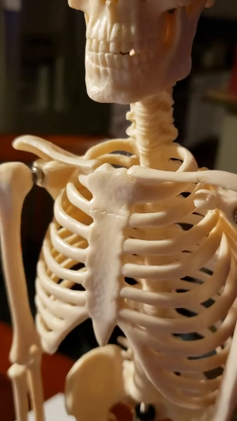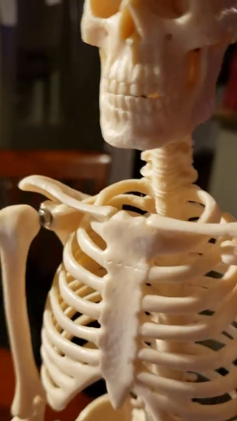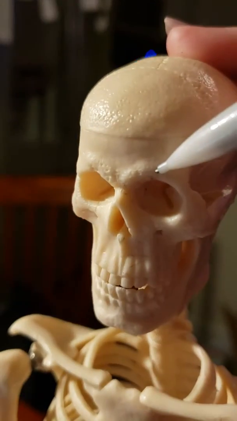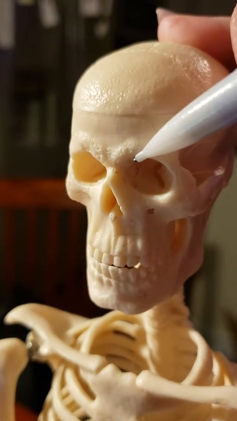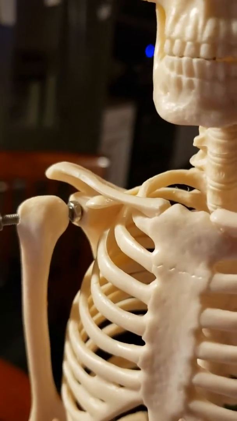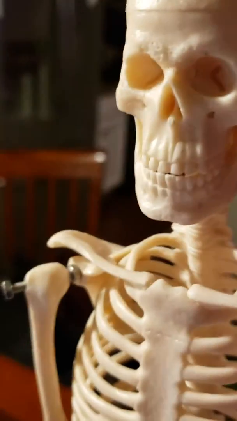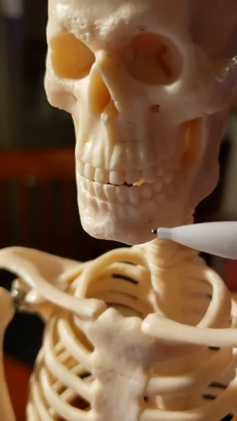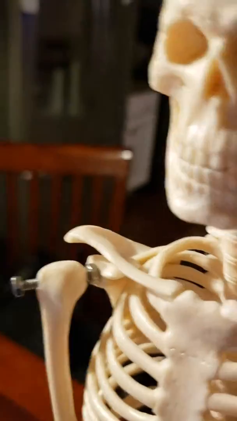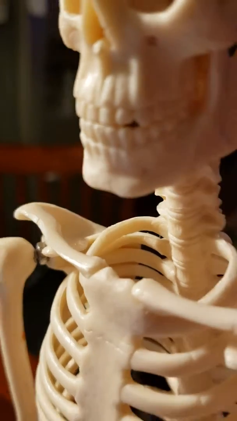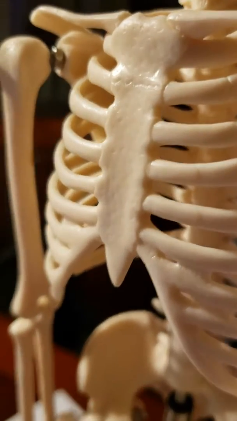The supraorbital foramen is right above the eye, right here. And the mental foramen is, I know I just pronounced it wrong before, but that is pronouncing it right now, is this little guy right in here. Foramen.